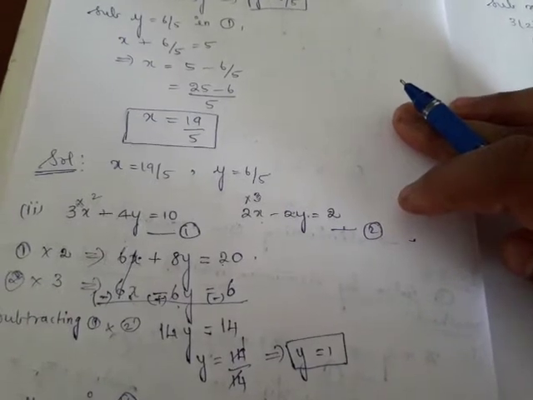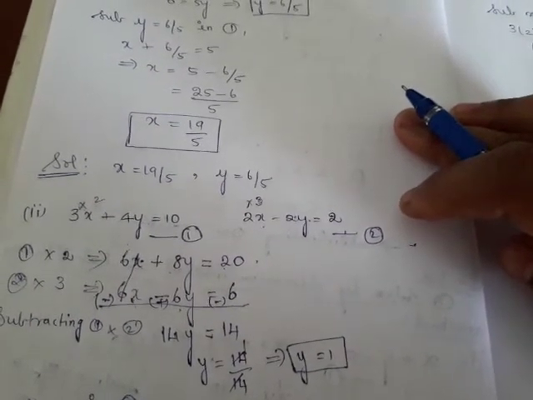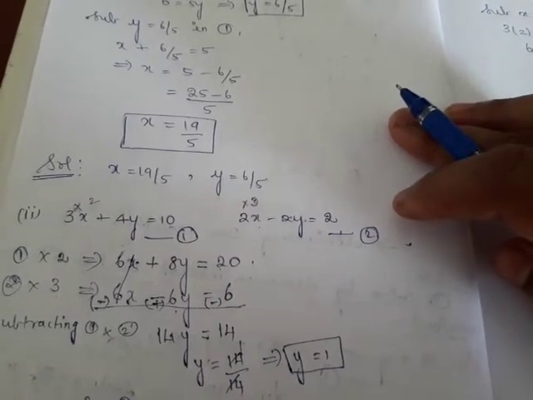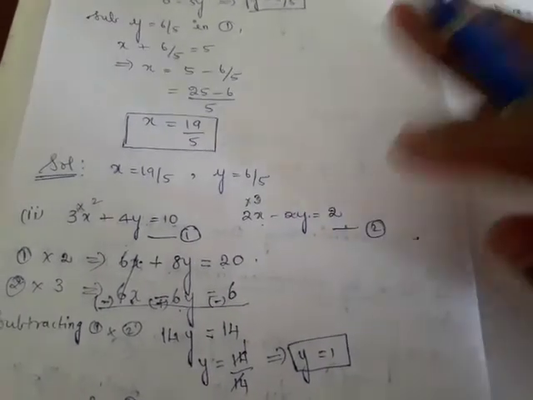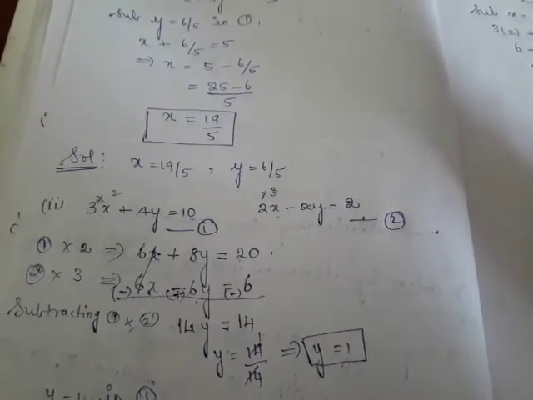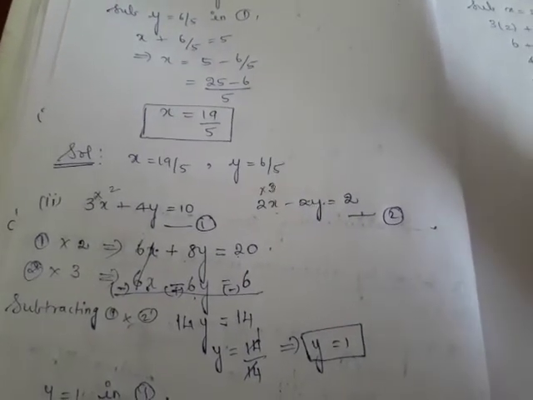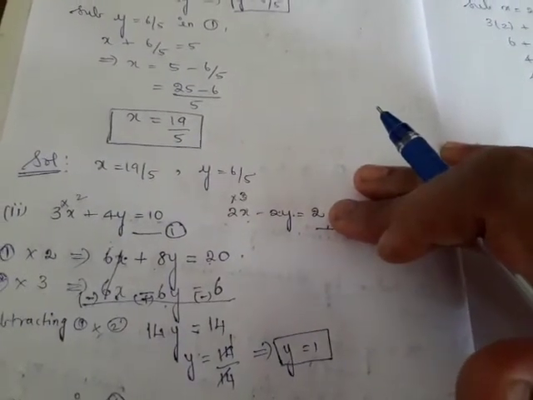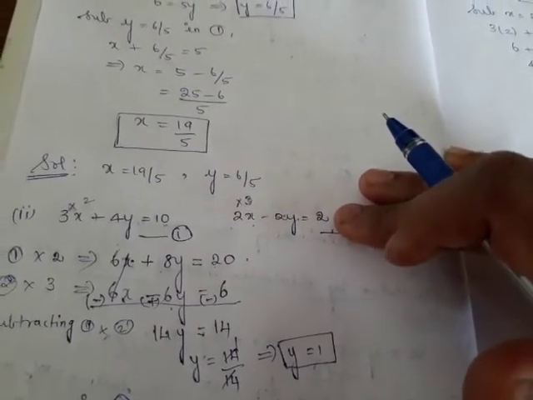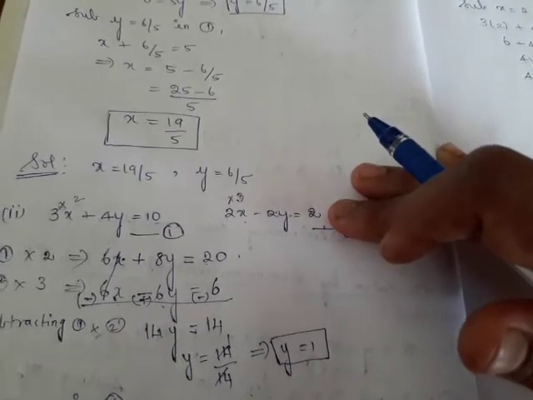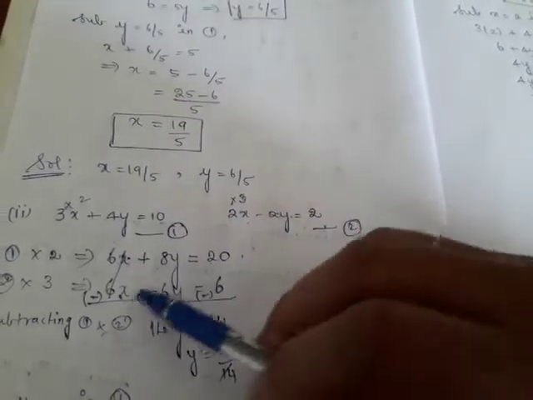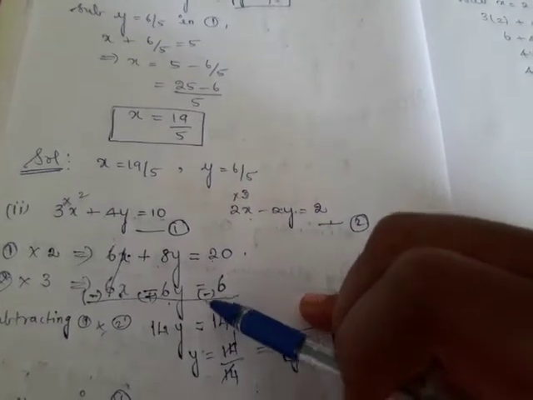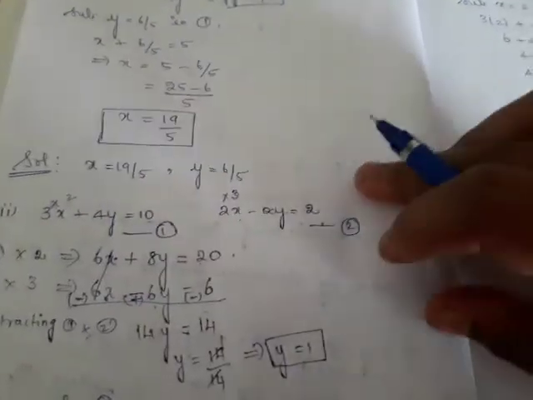So if you don't have any common multiple, then simply multiply one equation by the coefficient of the other equation and vice versa, so that you will arrive at a common multiple. After arriving at a common multiple, try to add the equations if they have alternative signs. If they have the same sign, subtract the equations by changing the sign of the second equation. You will get the answer, right?